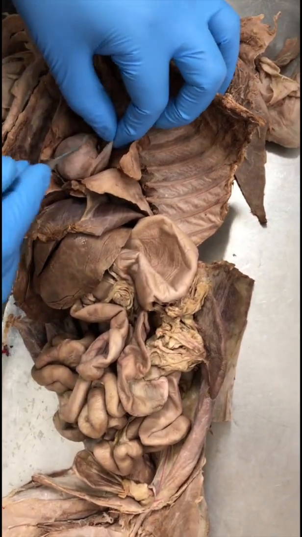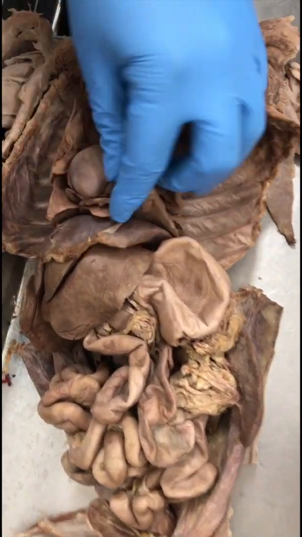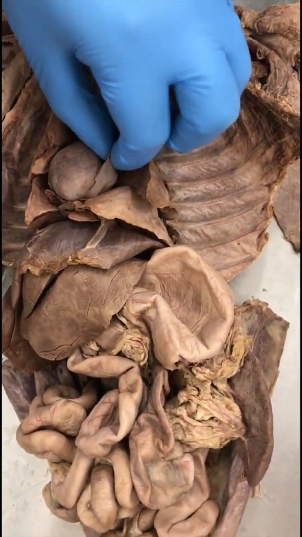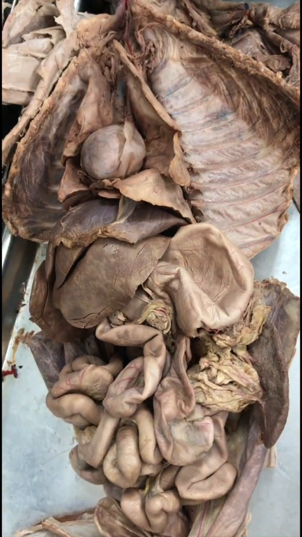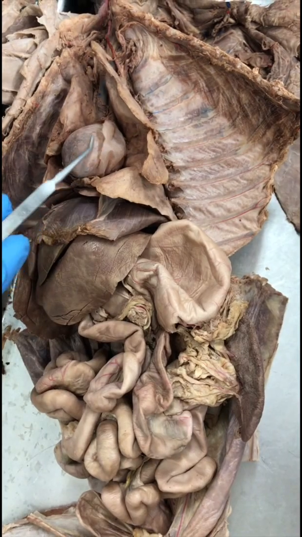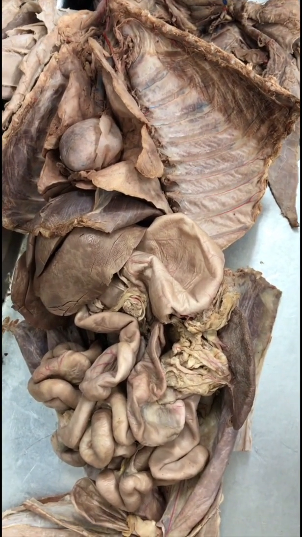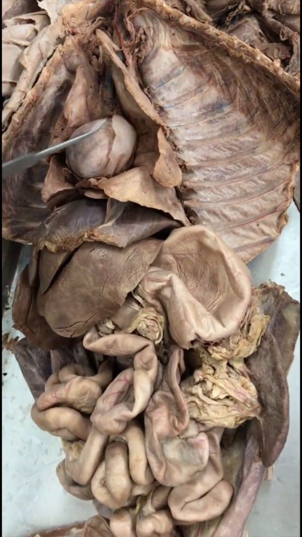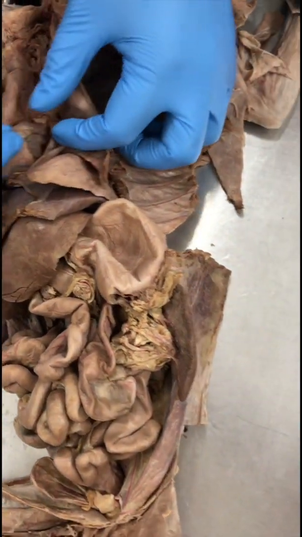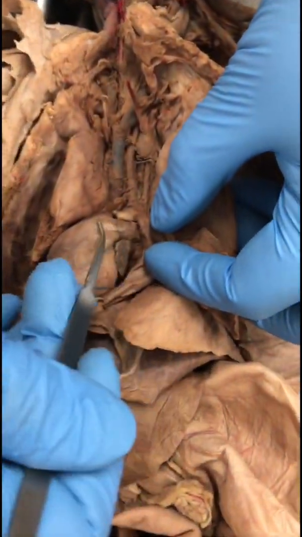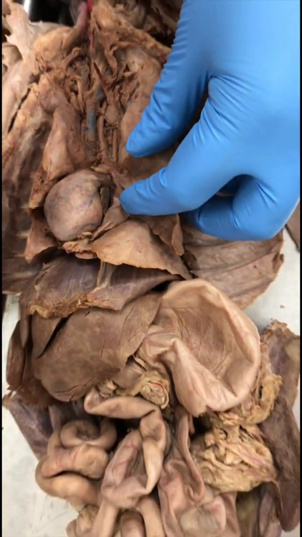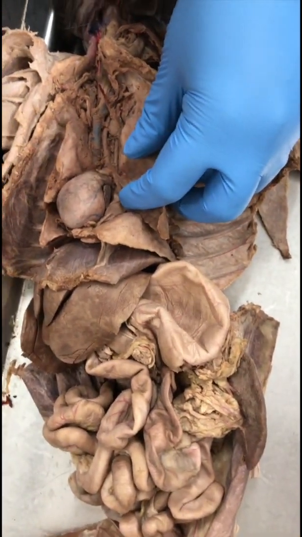Parietal pericardium. Okay, so this structure that kind of covered the heart was the parietal pericardium. Whatever was on the heart was visceral pericardium, and the gap between the two was the pericardial cavity. Okay. Pulmonary trunk. So this oblique structure here is the pulmonary trunk, and it kind of leads into the pulmonary artery.